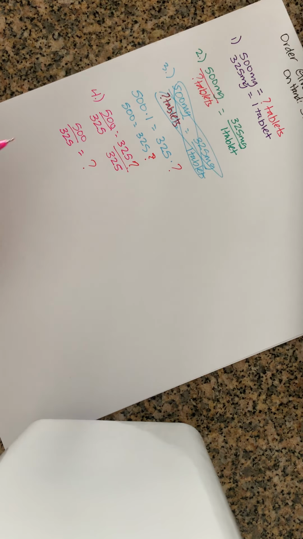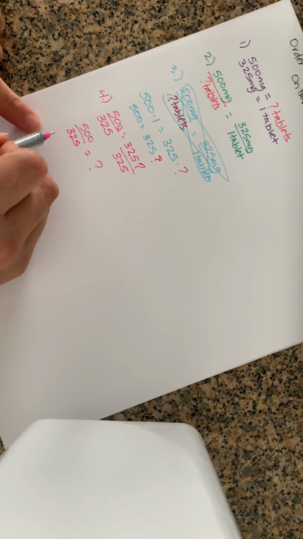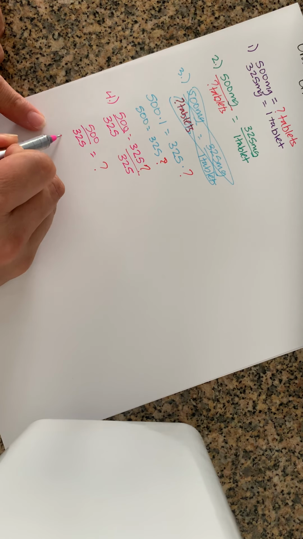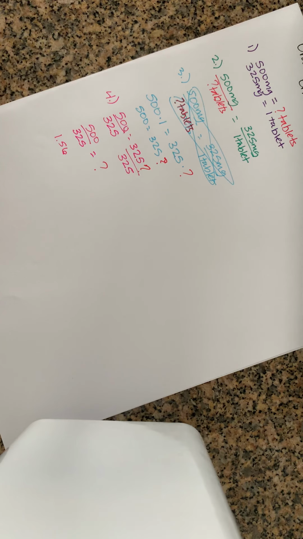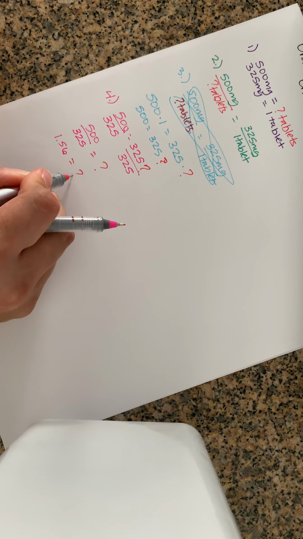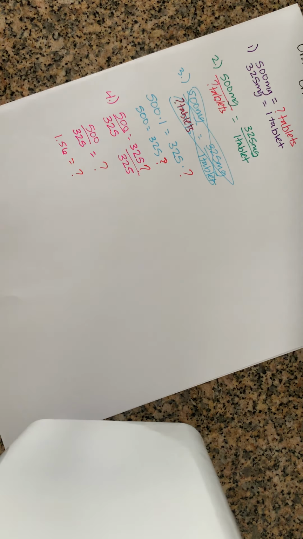And then I can go a little bit further. 500 divided by 325, the answer is 1.56 and some change, equals question mark. But we have to think that we're doing medical math.